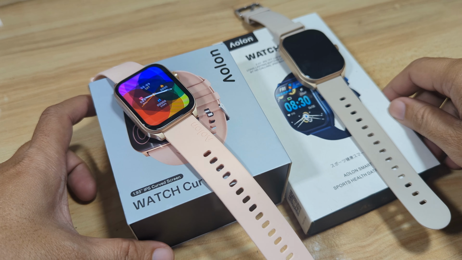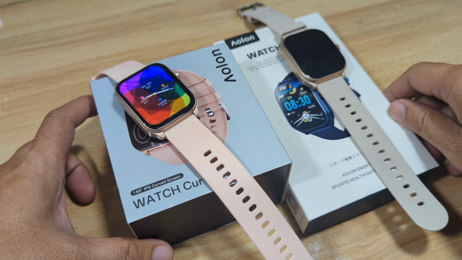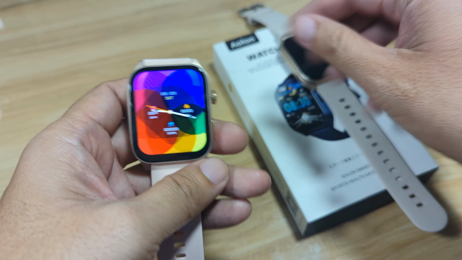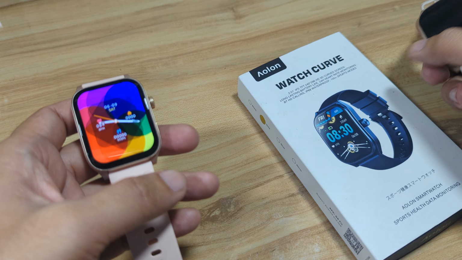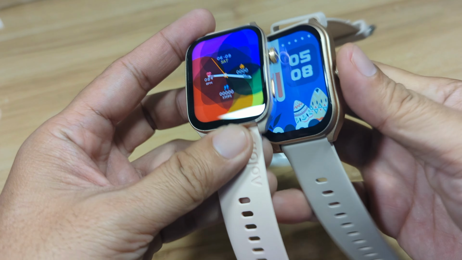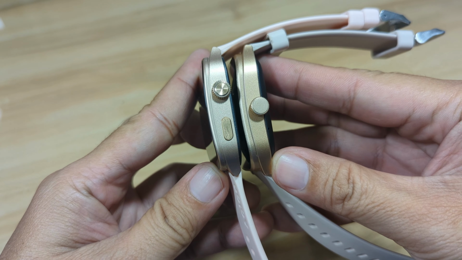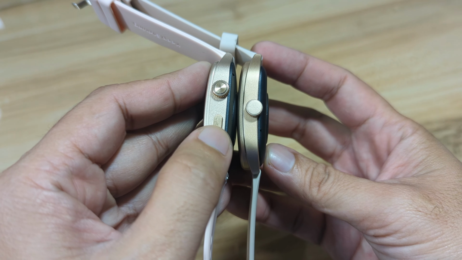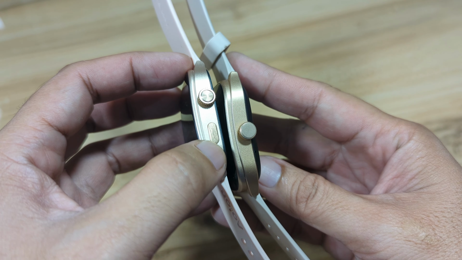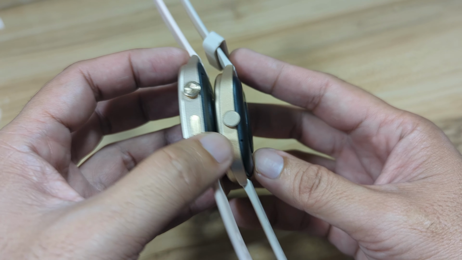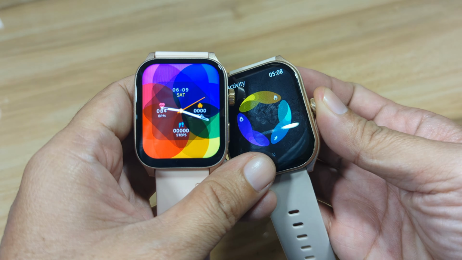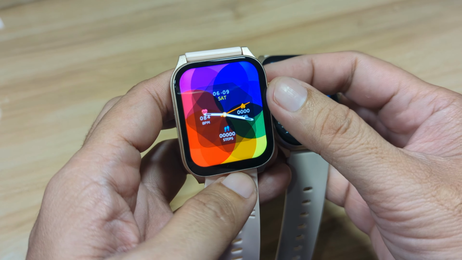Alright, so let's begin and compare the two smartwatches. So we have here the AOLON Watch Curve 3 and the other one is the AOLON Watch Curve. Let's check first the UI or the design. As you can see, we do have here a rectangular push button for the sports. You can also change this to other functions. Both do have a rotary crown button.